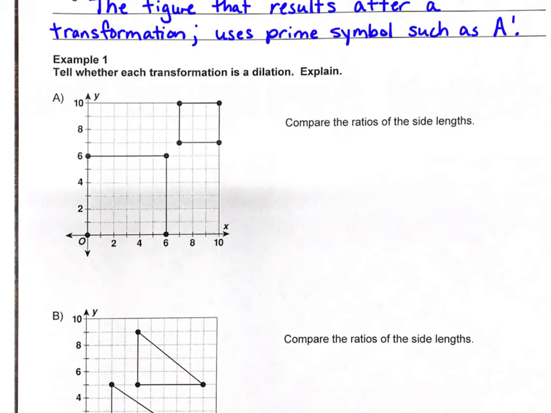So this large one is figure A, B, C, D. And after the change, the dilation, it becomes A prime, B prime, C prime, D prime. And what I'm looking for is to see if the sides of these two figures are proportional. So I can compare the ratios of corresponding sides.